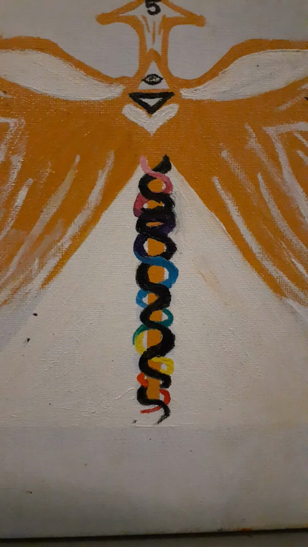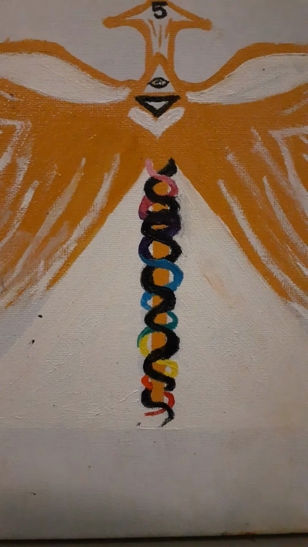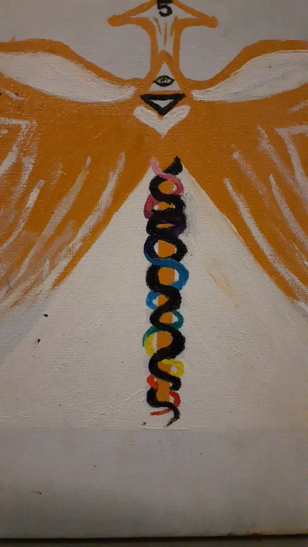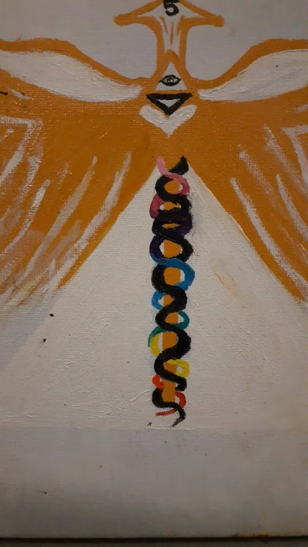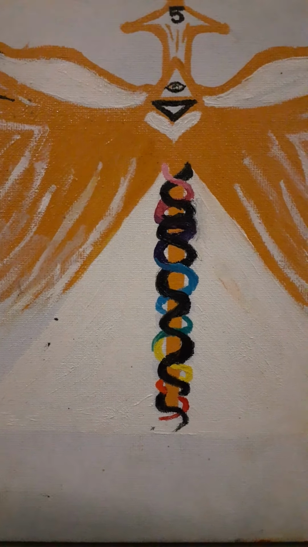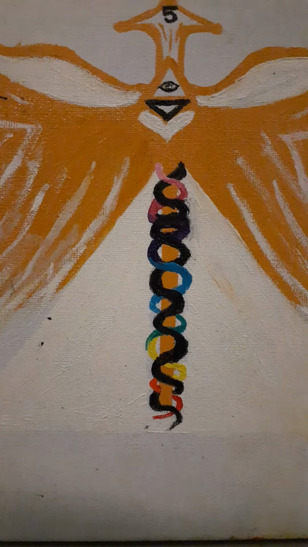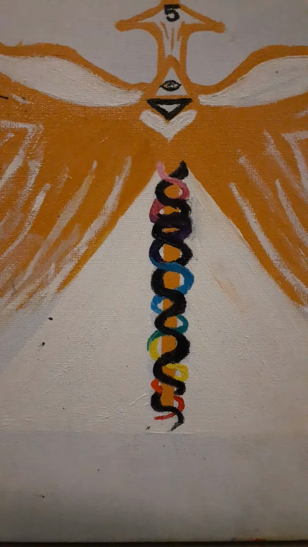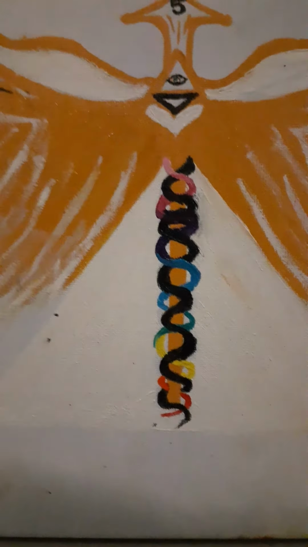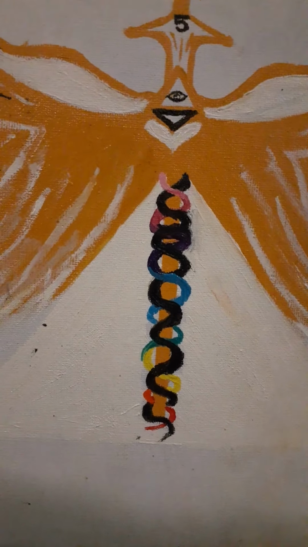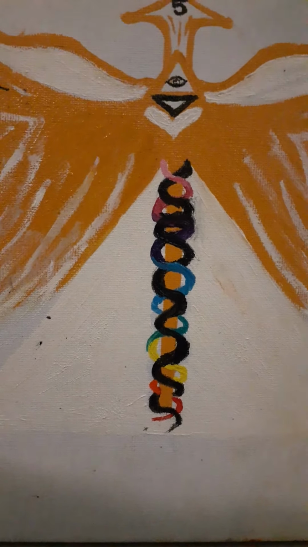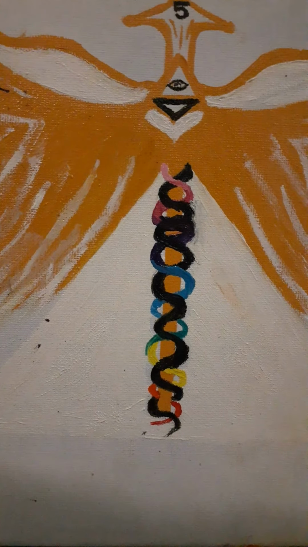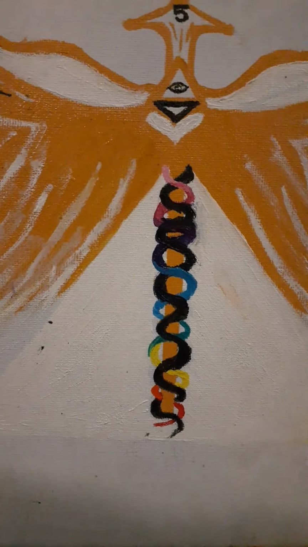It is pretty much a dark energy, but then as your chakras open and you receive more and more light into the body, you're purified, and then your light column in your chakra expands and opens to the divine eye.